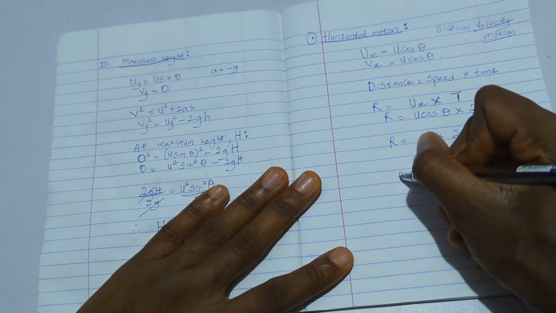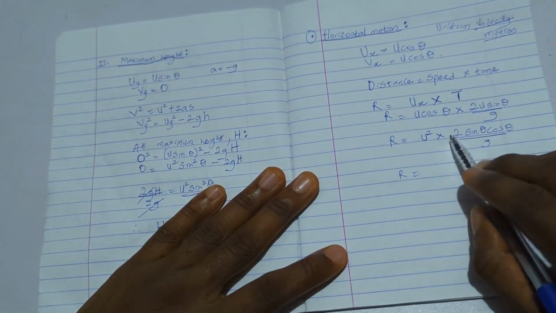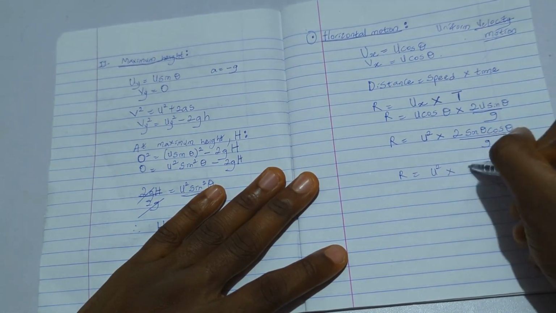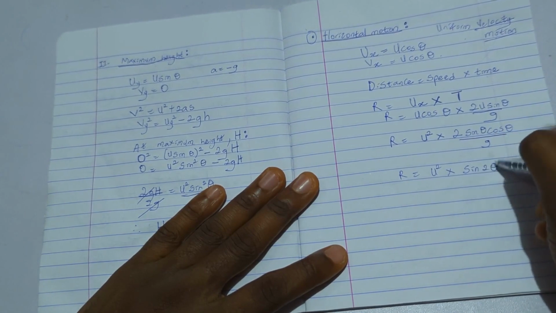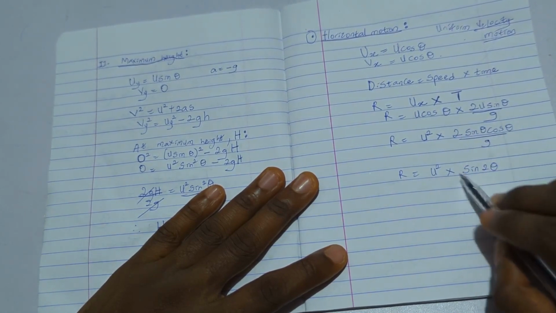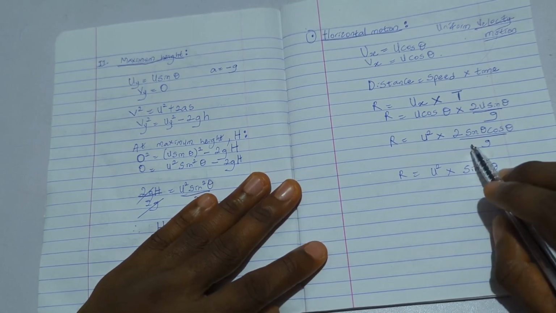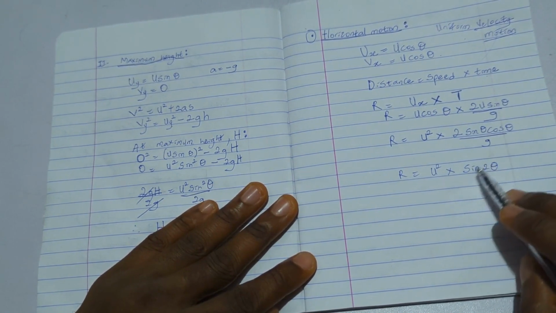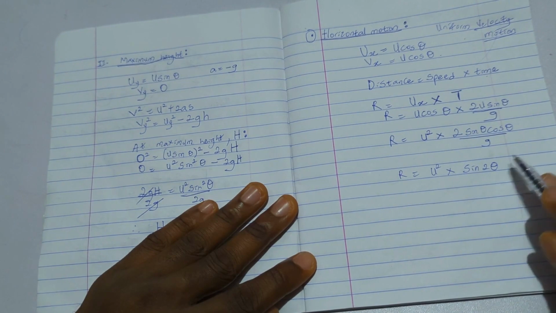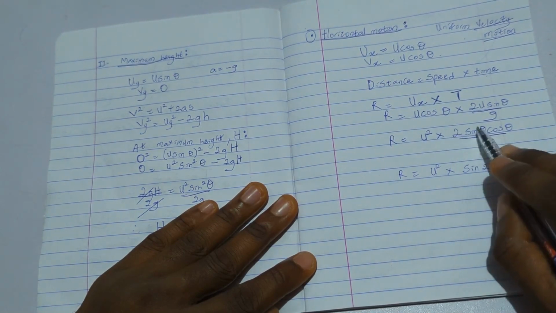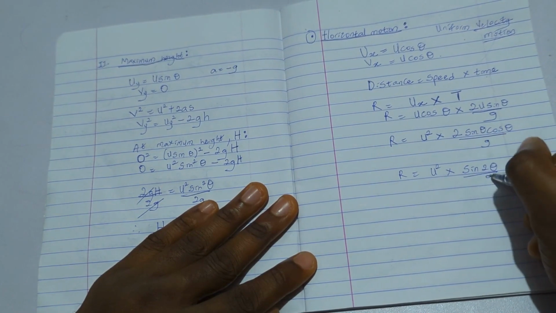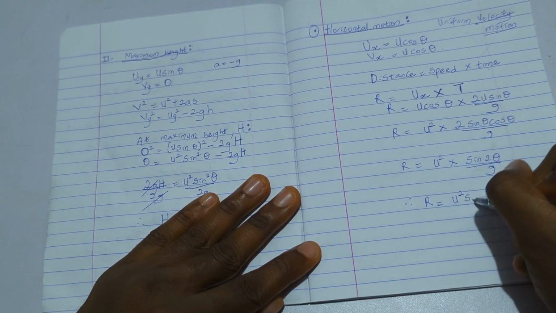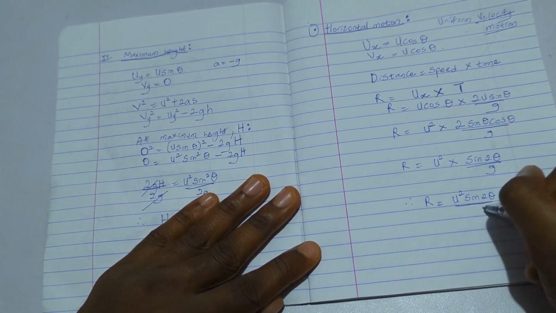Now one thing from mathematics is that whenever you see 2 sine theta cos theta, it is a substitution for sine 2 theta. It is a trigonometric substitution. If you don't understand or know how it is, this is one of those things you have to take as it is. You may find that in your trigonometry class, but that's not the scope of this video. So your sine 2 theta is equivalent to 2 sine theta cos theta, and you still have your g there. So we can finally rewrite this as r is equal to u squared sine 2 theta over g.